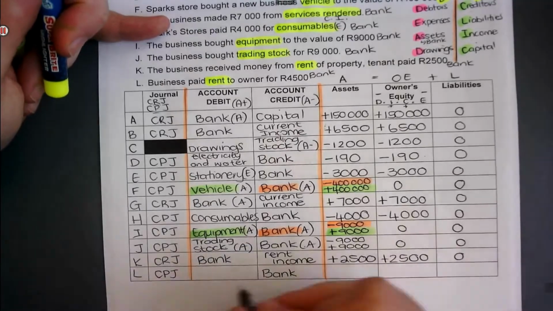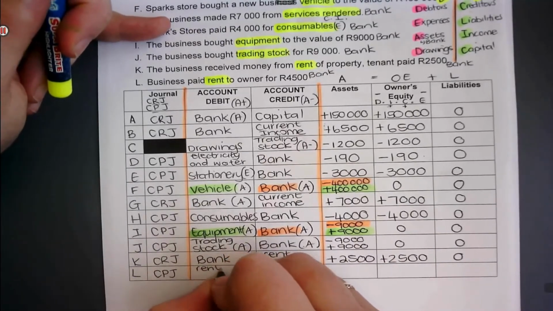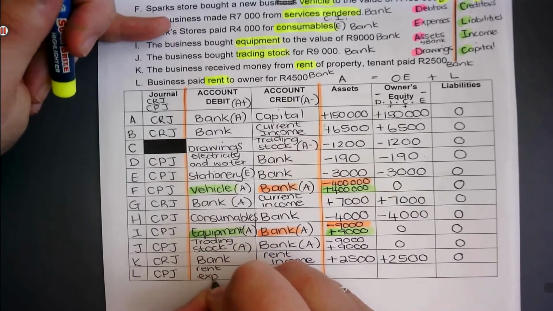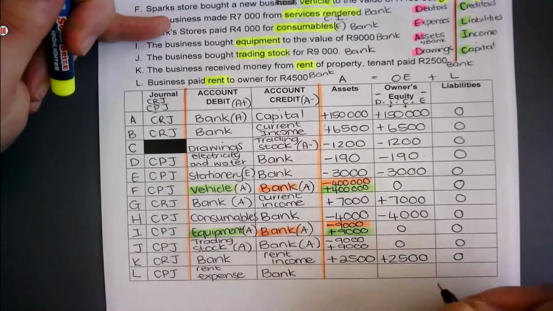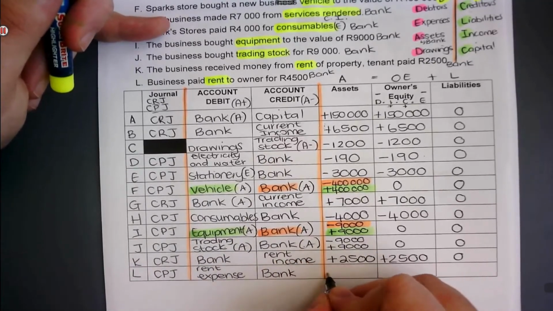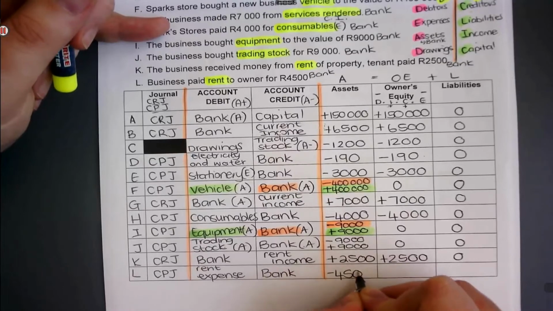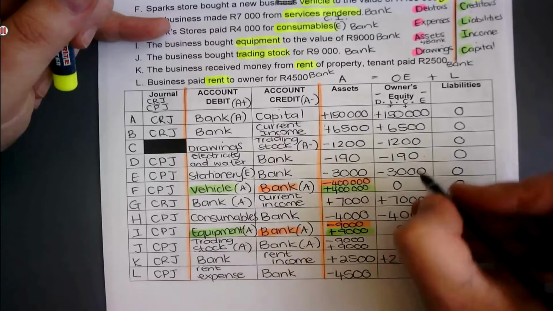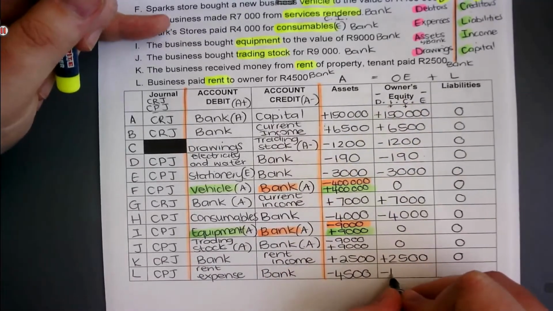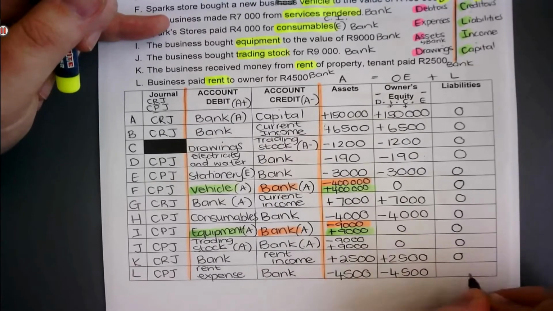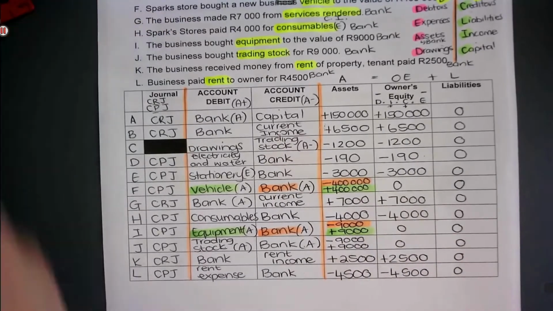Why is it going down? Because of rent. Now it's not income this time, it's rent expense. Bank, which is an asset, is going down by 4,500, and rent expense has a negative effect on your owner. Liabilities are going to be naught.